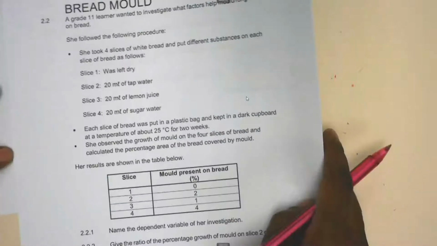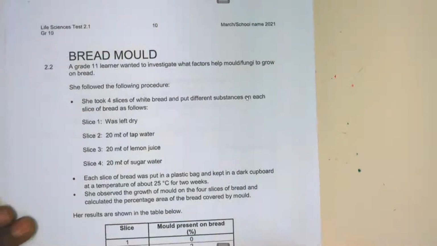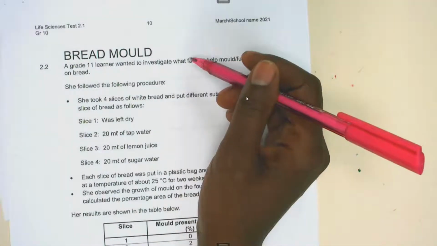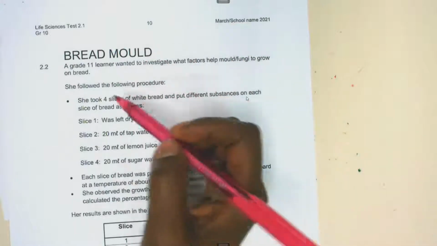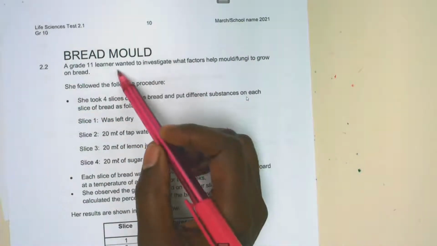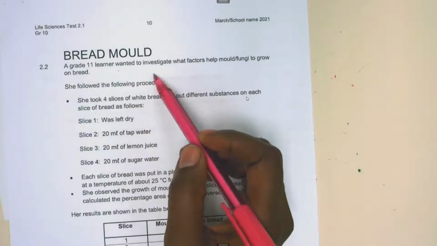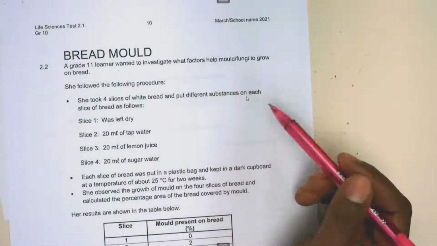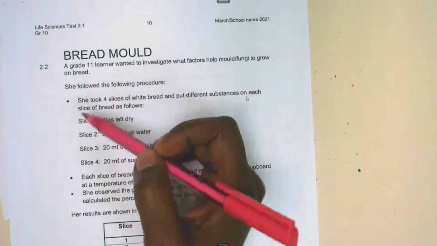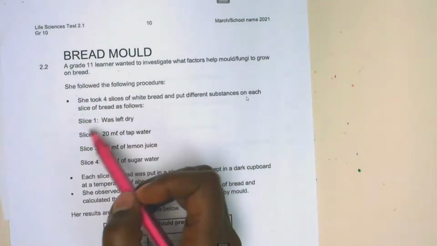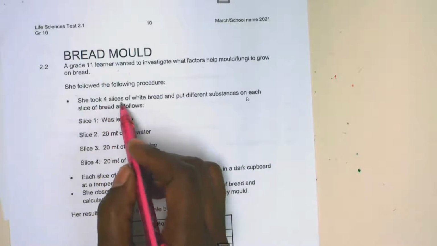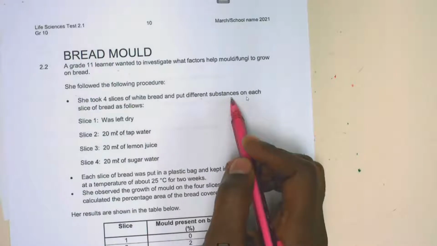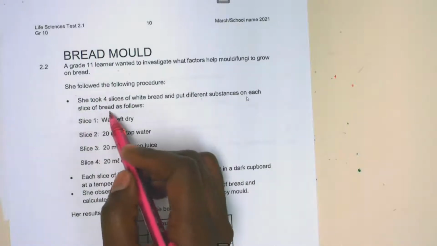So this question is based on one of the examples of fungi, which is bread mold. So it goes like this. Question 2.2, a grade 11 learner wanted to investigate what factors help mold or fungi to grow on bread. So she followed the following procedure. She took 4 slices of white bread and put different substances on each slice of bread as follows.